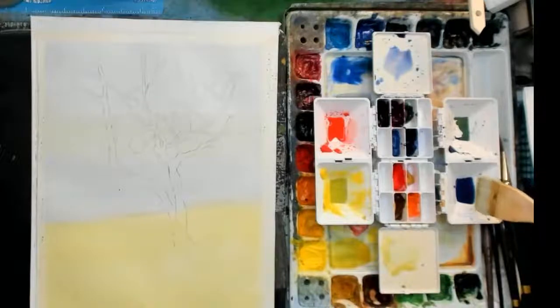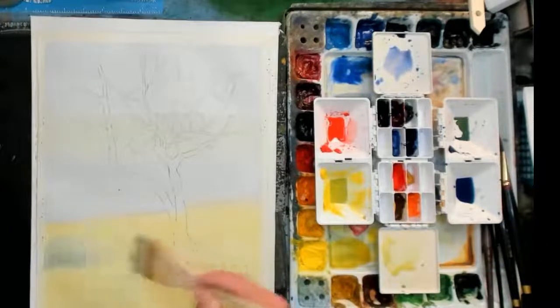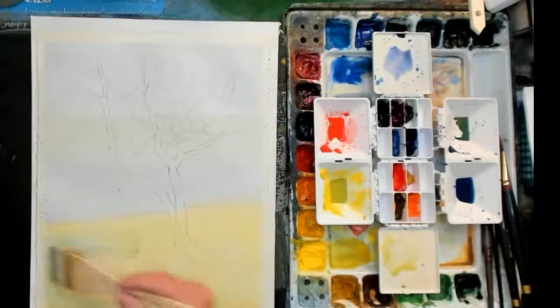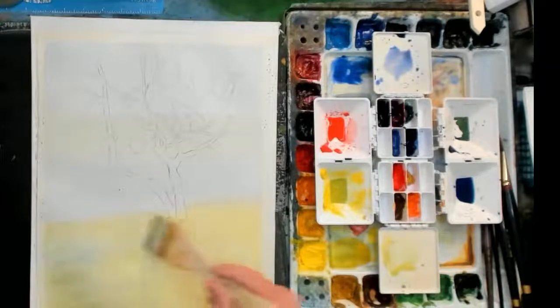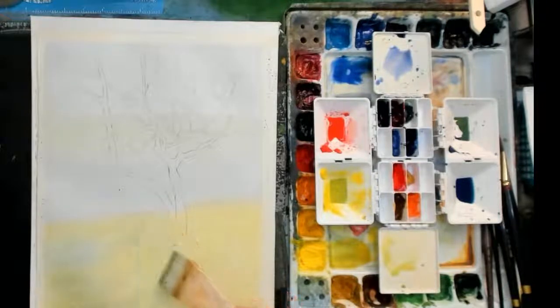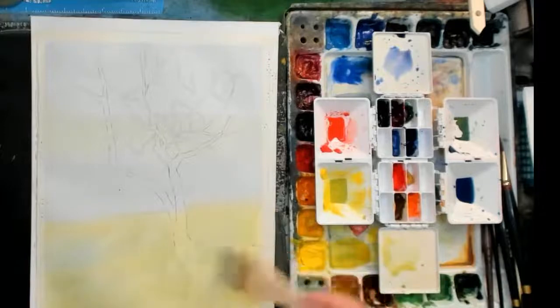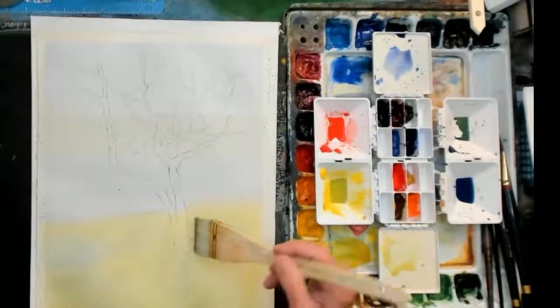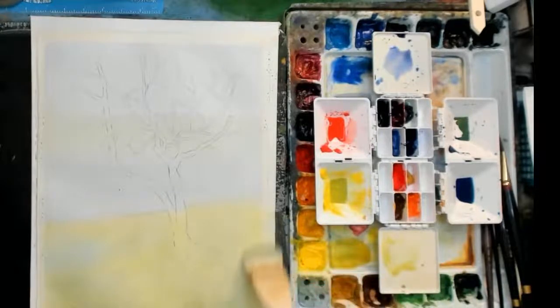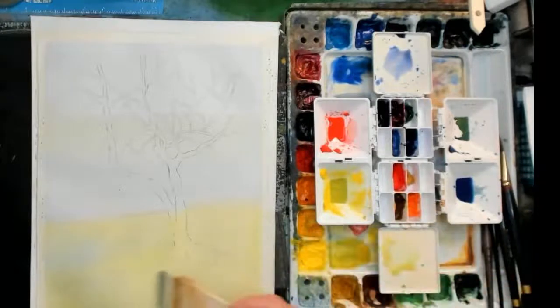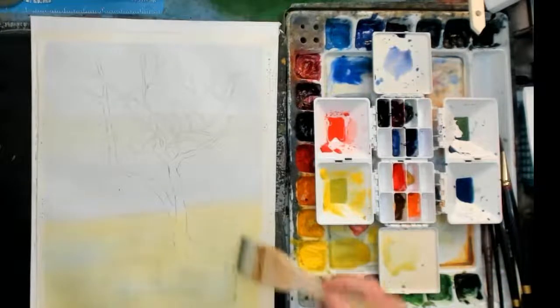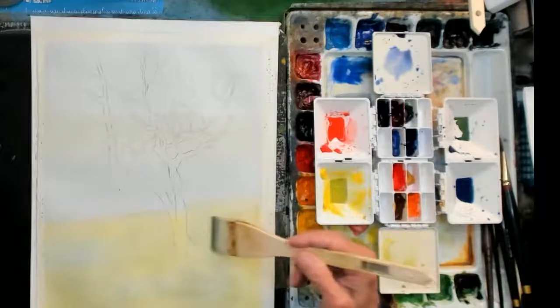What I can do is pick up a little more blue in that. That's a little bit too much yellow, so I want to put a little more blue in that mixture just to make it more green. By adding a little blue to that mixture, it gives me a darker sense of yellow green down here.